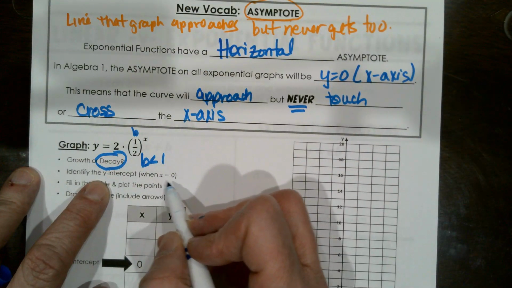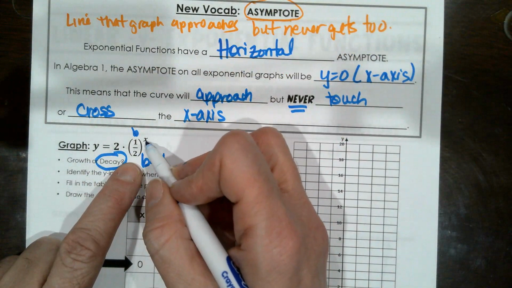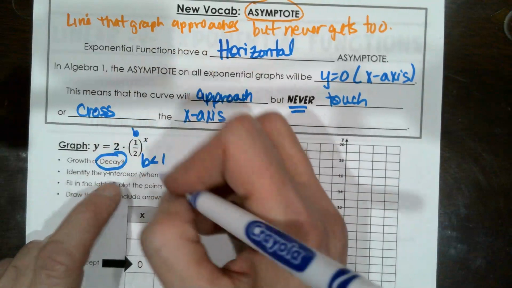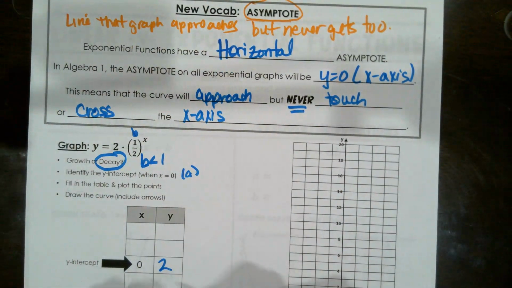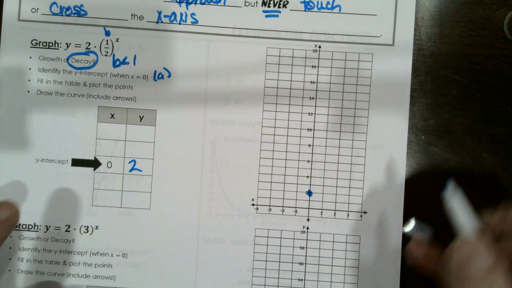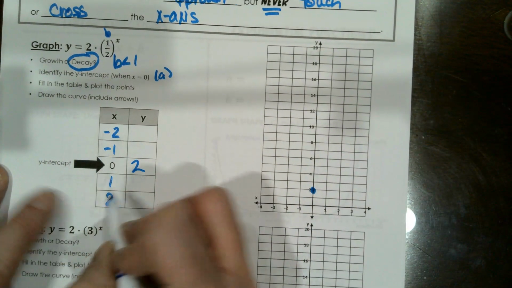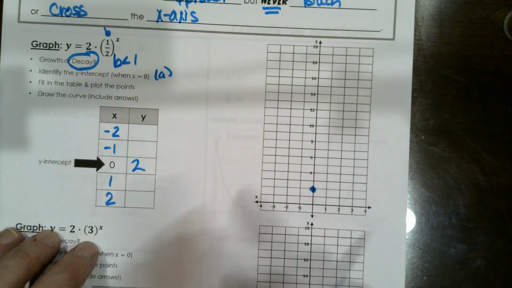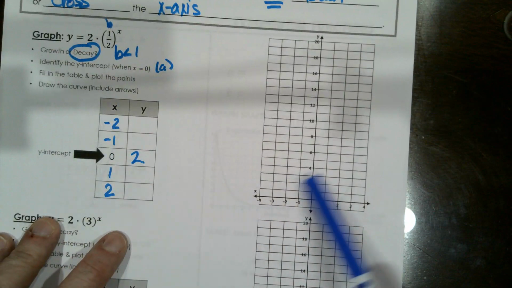All right, y-intercept. When x equals 0, what do we get? 1/2 to the 0 power is 1. So the y-intercept, remember, that's the a value, is going to be 2. So we know that our graph is going to hit the y-axis at the point (0, 2). Now we can fill in the rest of our chart. It's always better to do it in order. I noticed some of you jumbling up your numbers when we were doing functions earlier. Let's put them in order so it follows that progression.